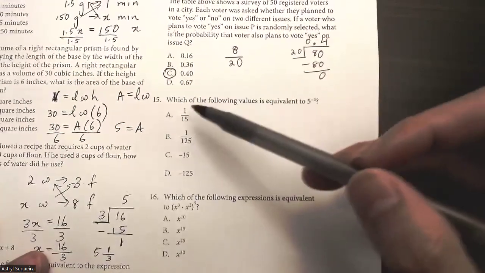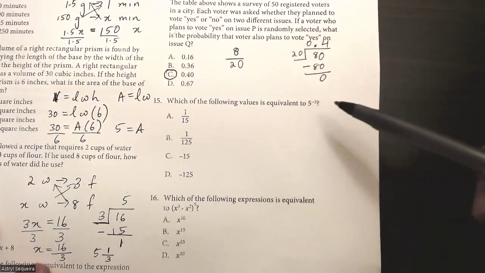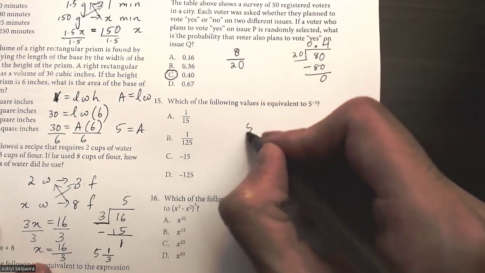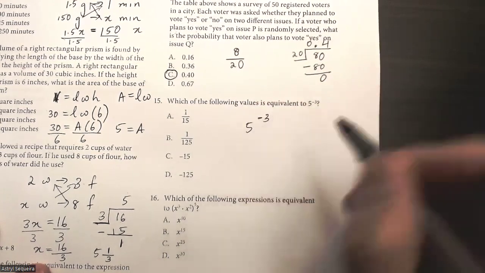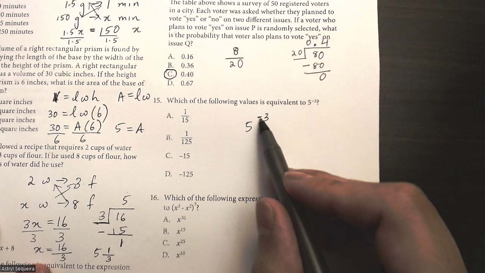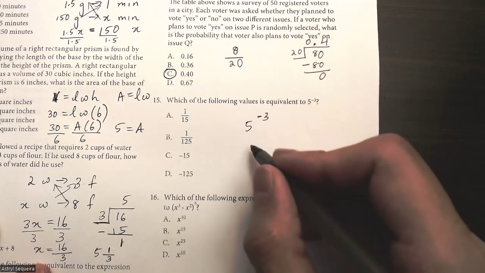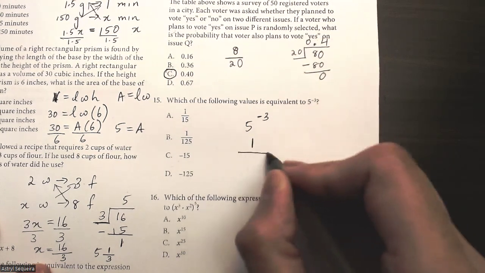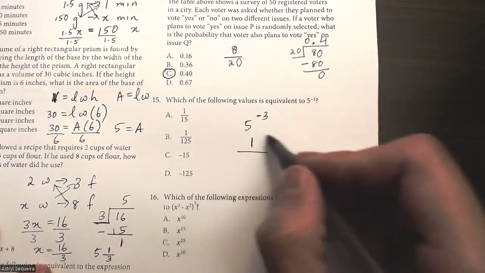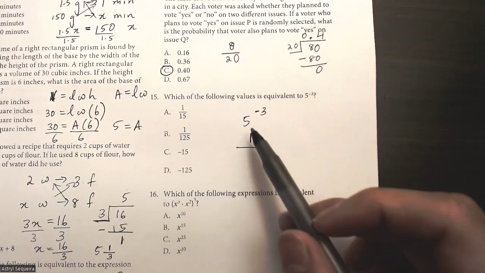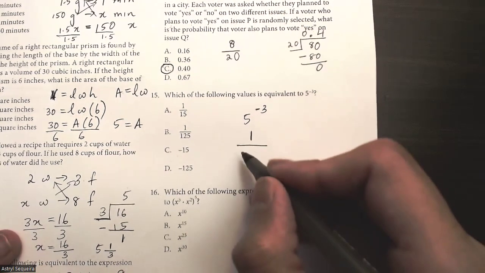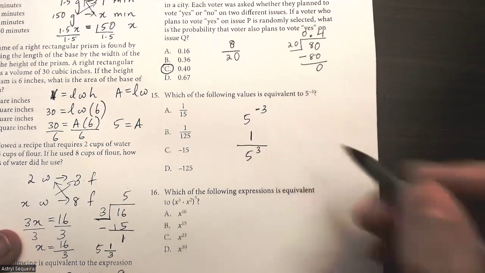Question number 15, which of the following is equivalent to 5 to the power of -3? So if you have 5 to the power of -3, the first thing you have to do is get rid of the negative exponent by moving this term to the denominator. It's only going to be a 1 left in the top because we're kind of flipping it and there's nothing left in the top. So now you can make your exponent positive.